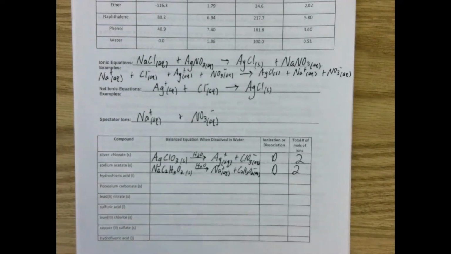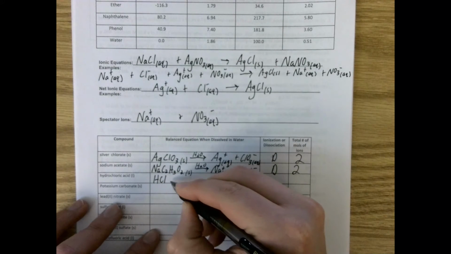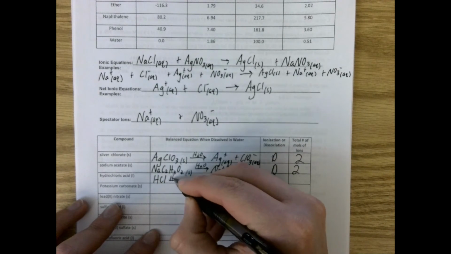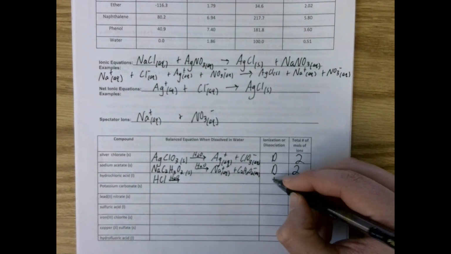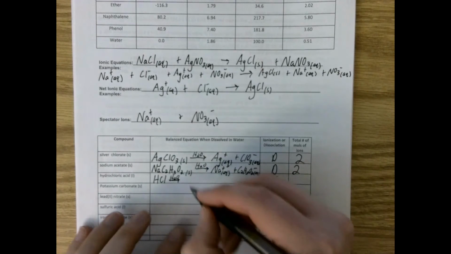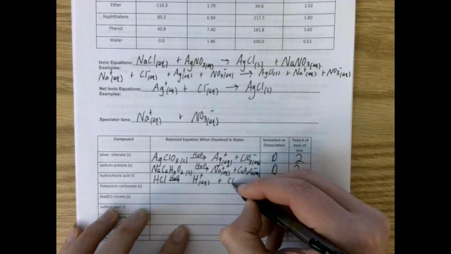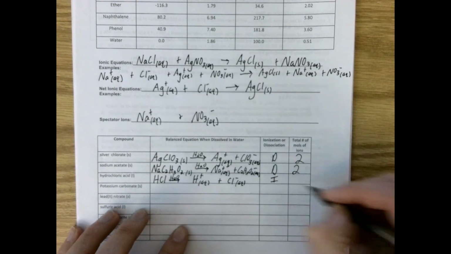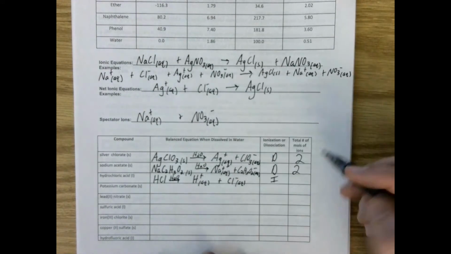So look at the next one, hydrochloric acid. What is the formula for hydrochloric acid? HCl. When HCl is added to water, does it dissociate or ionize? It ionizes. It's an acid. I have to make the ions. So I get H+ (aq) plus Cl- (aq). How many moles of ions did I produce there? 2.